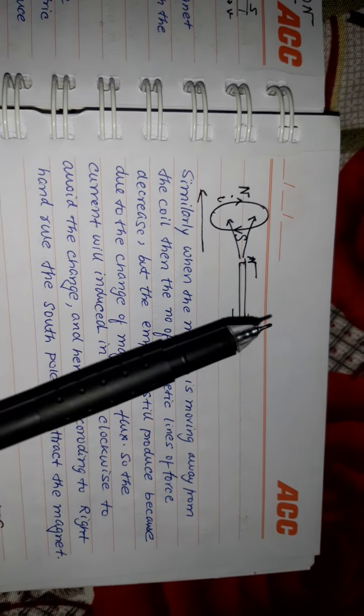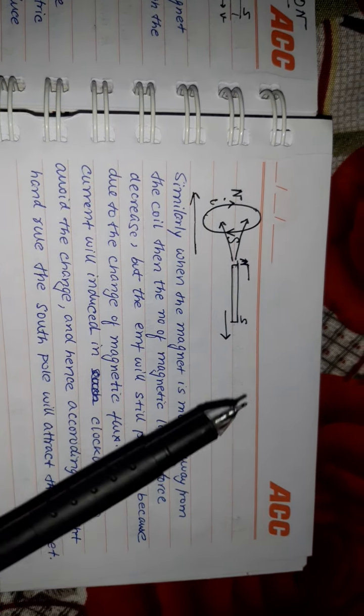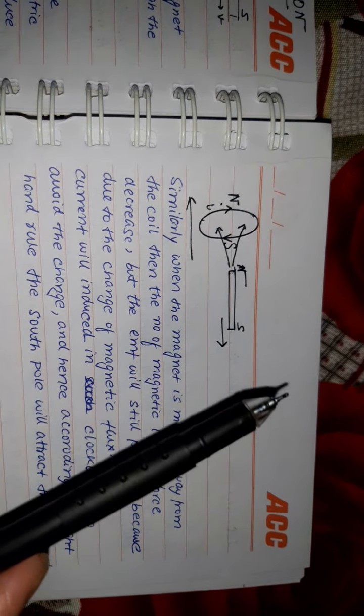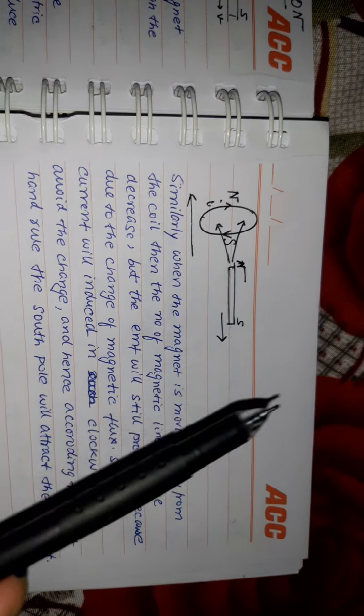So this is the direction of the negative sign in the Faraday law, because that's what the Lenz law is telling us about.